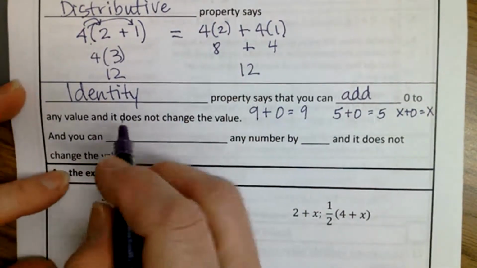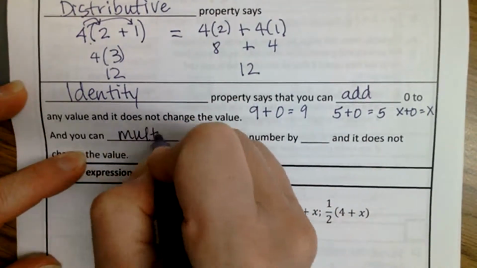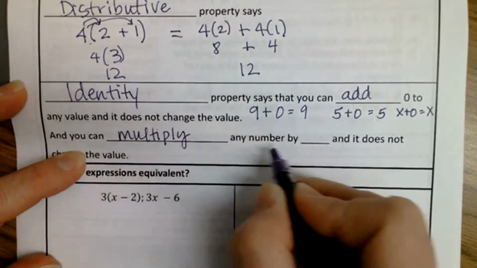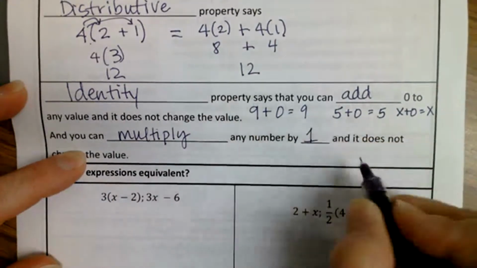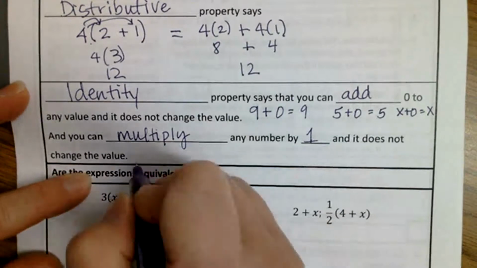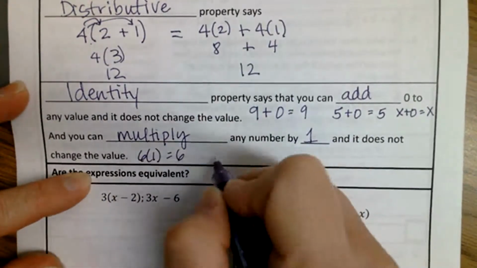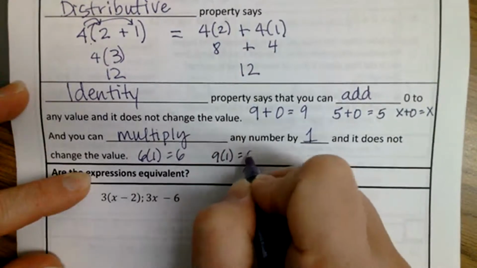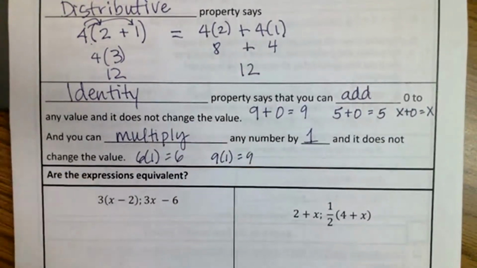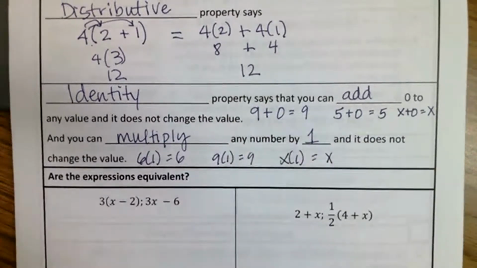And the identity property also says when you multiply any number by 1, it does not change the value of that number. And you know that also. You know that 6 times 1 equals 6. You know that 9 times 1 equals 9. Well, here's the thing. x times 1 also equals x.